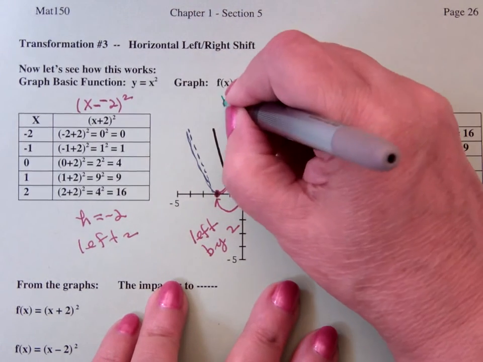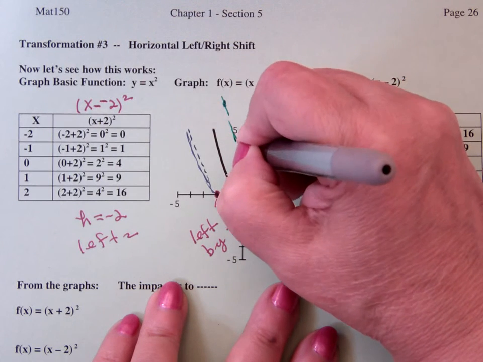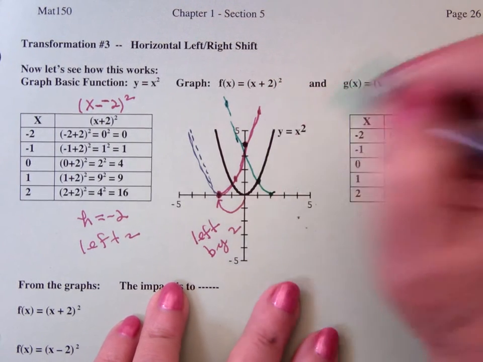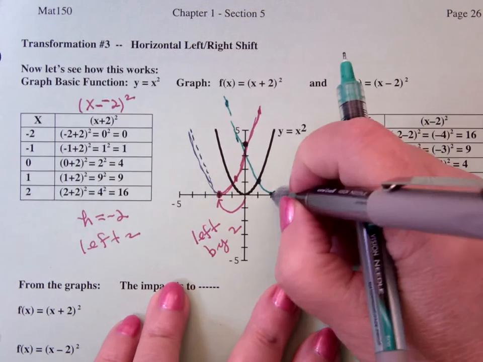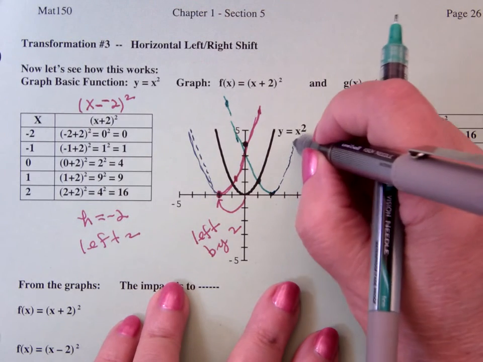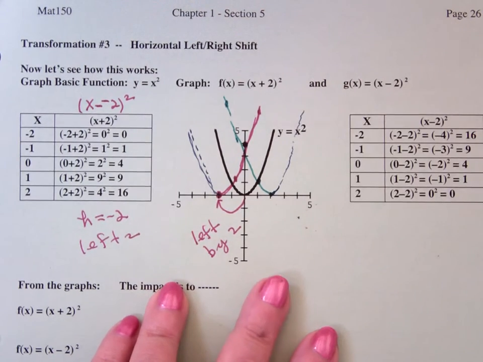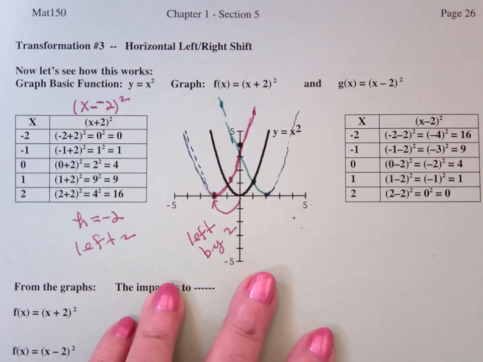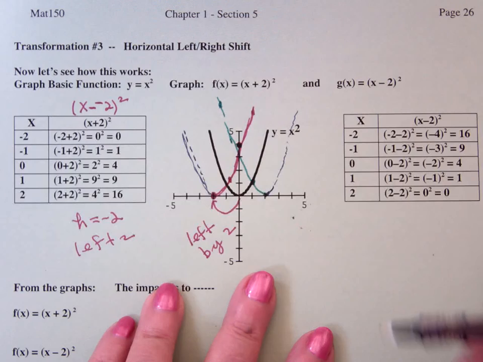And again, I don't get this whole graph. This guy actually turns around and goes back up. And that is the downside of trying to do this thing using a T-bar chart. You have to graph a lot of points to get a complete graph.